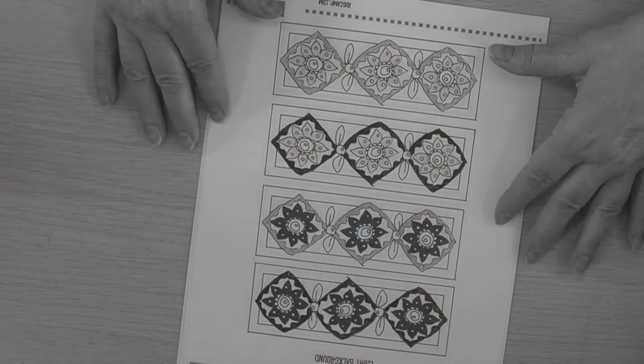So how do we use value? How do we take what we're learning about value and turn that into a color plan for a rug? Well, the first step, I always go to paper and magic markers. This is a pattern, and this is the one that we will color plan in about two weeks.